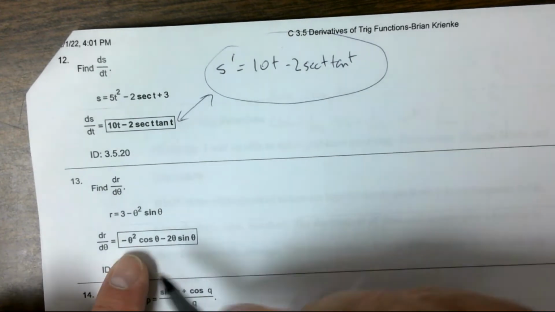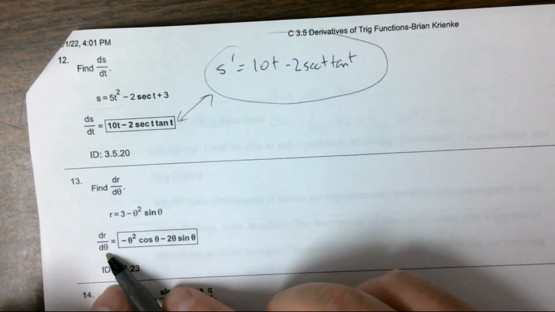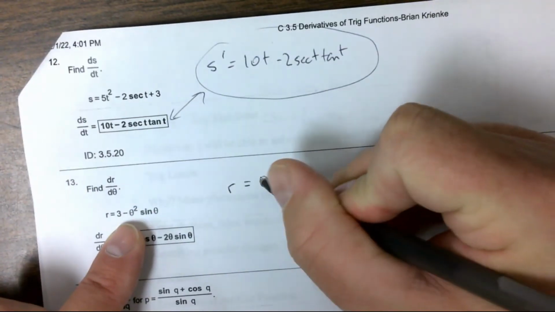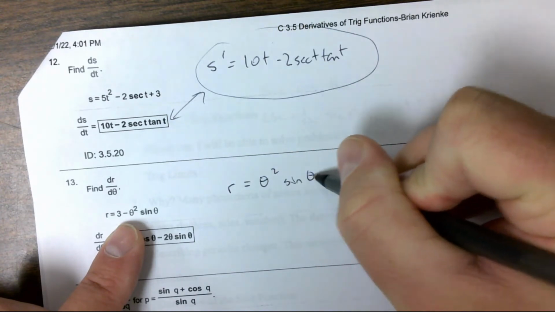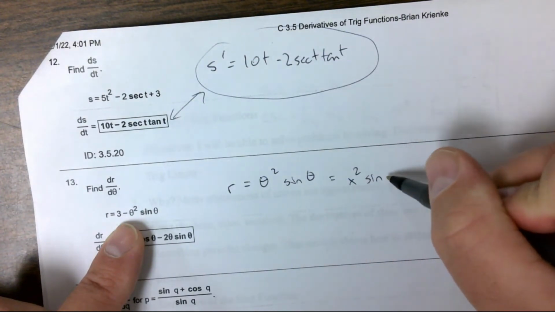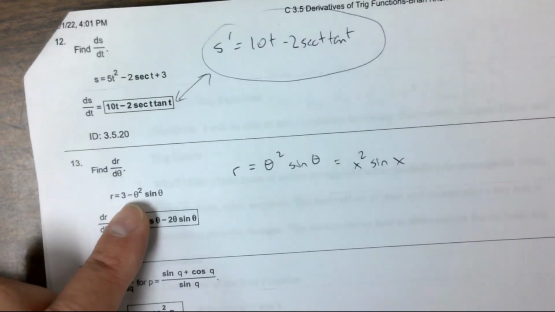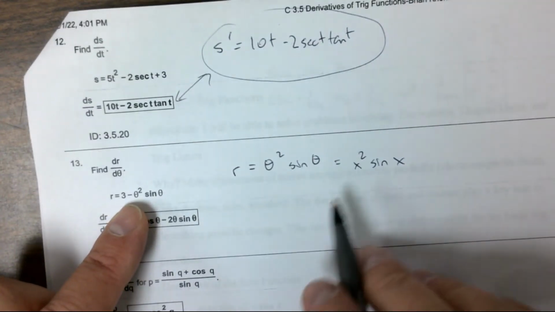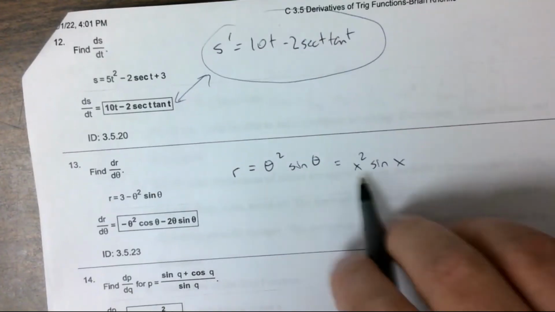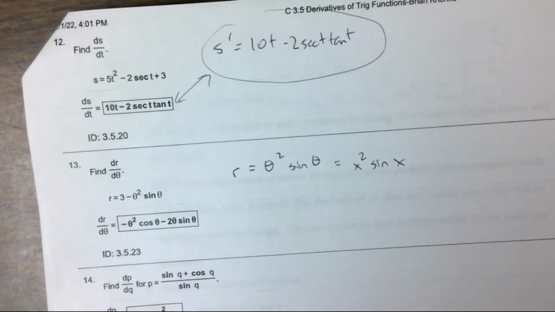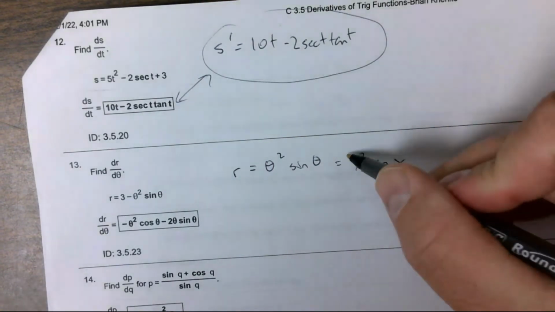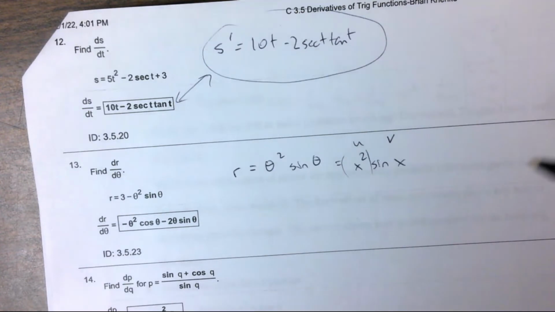Now in this one, we're taking the derivative of 3, which is nothing, and then we have to do our product rule. So I'm going to have r equal theta squared sine theta. So that is the same as if you were to say x squared sine x. But the thing is, on Math Excel, they would count it wrong if you put x instead of theta. So you could do it with either one as long as you change it back. I'm used to working with x, and so that's what I'm going to do. I'm going to call this part u, this part v, and we have to do our product rule.